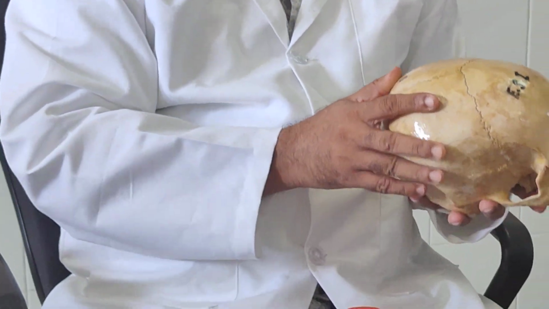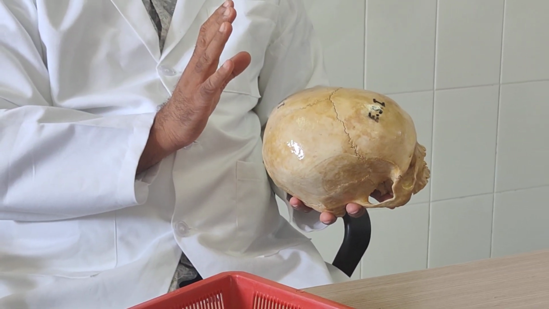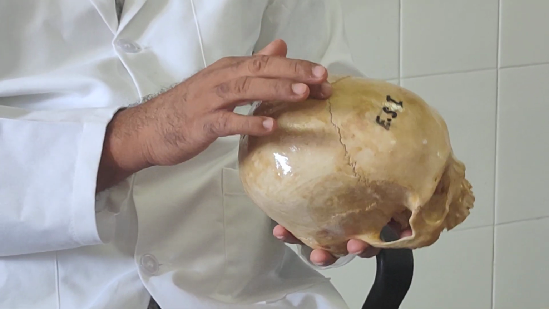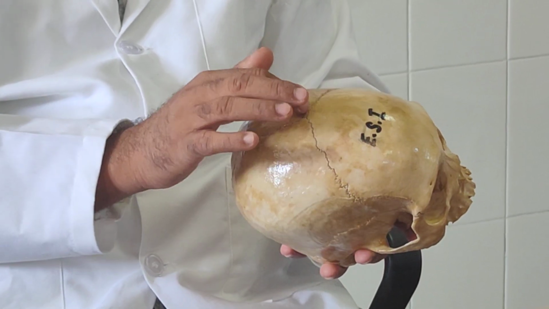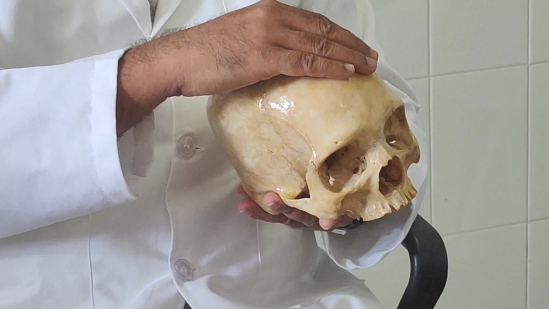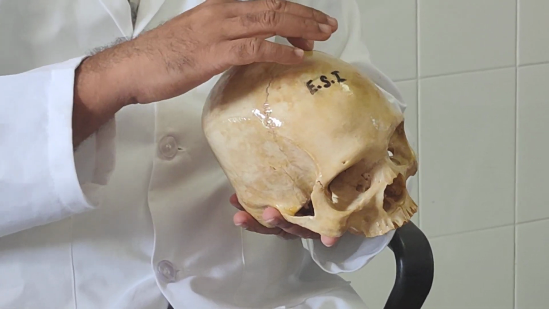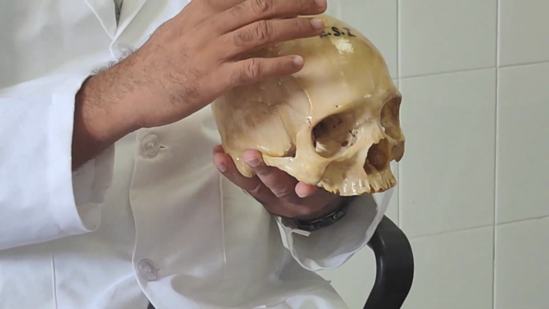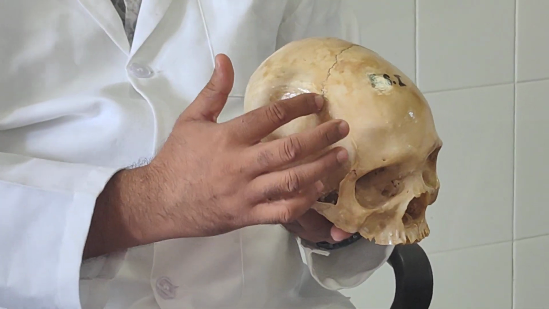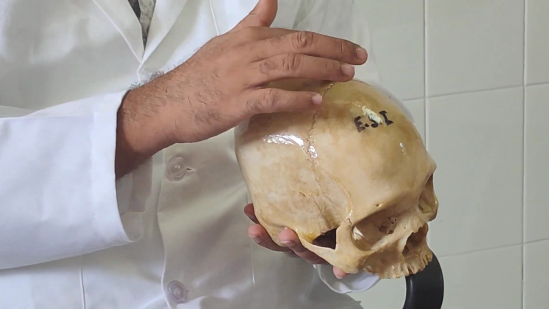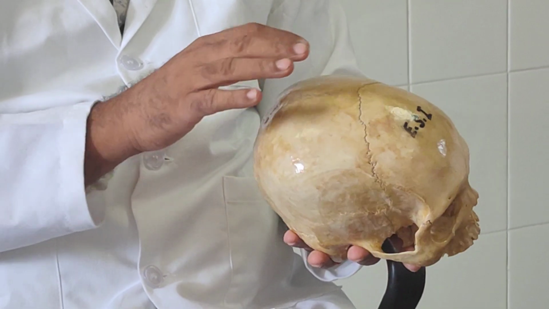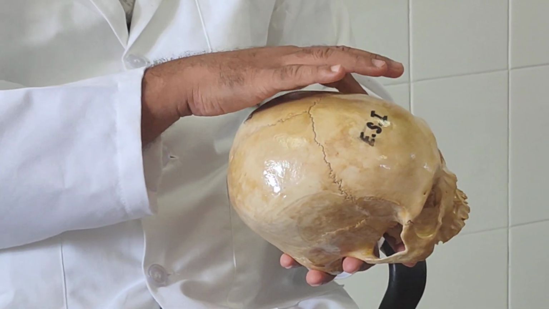Now come to the anterior border. Have I covered the anterior border? This anterior border lies between the anterior superior angle and the anterior inferior angle. This border is the anterior border. It articulates with the frontal bone, with the superior border of the frontal bone. So this and the opposite side form the coronal suture, and bregma is the meeting point of the coronal suture and the sagittal suture. So this one is the anterior border.